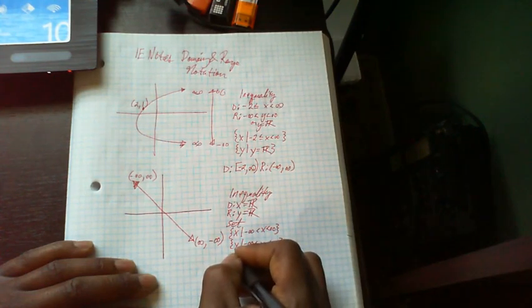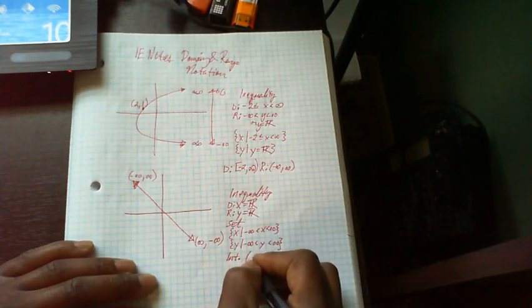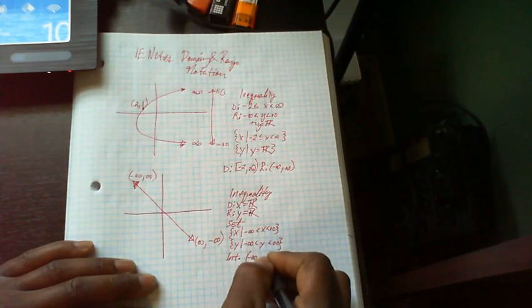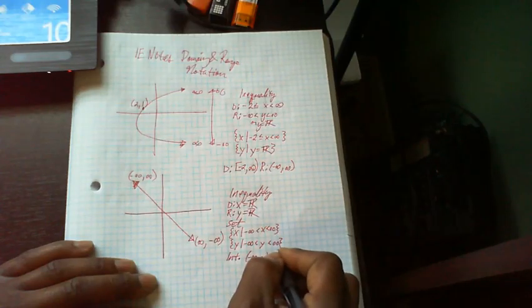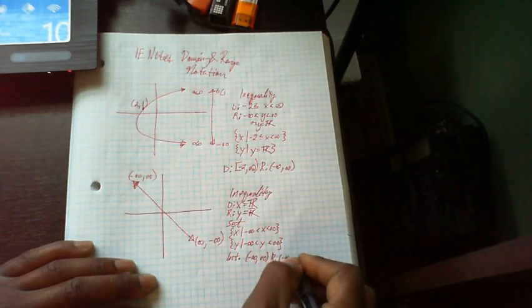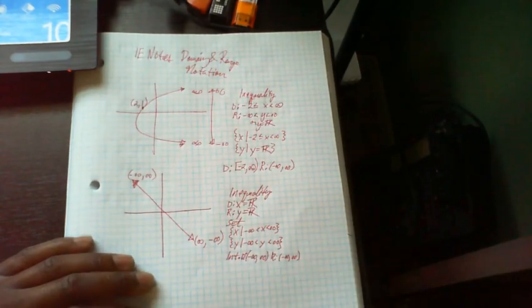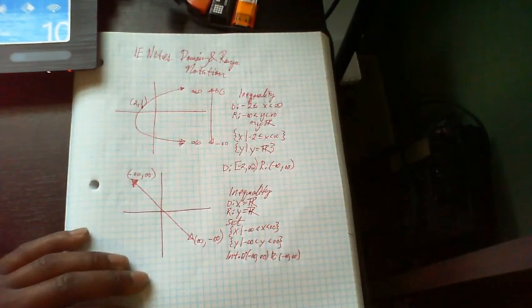And then for interval, negative infinity to infinity. We always start left to right on domain and bottom to top on range.